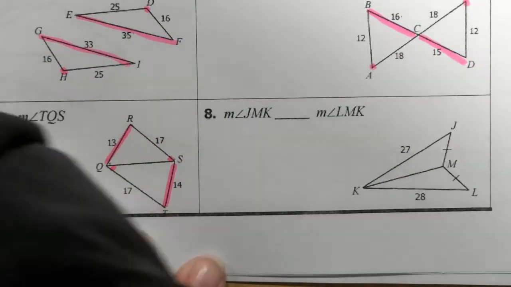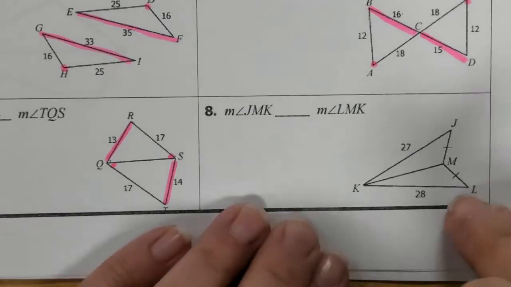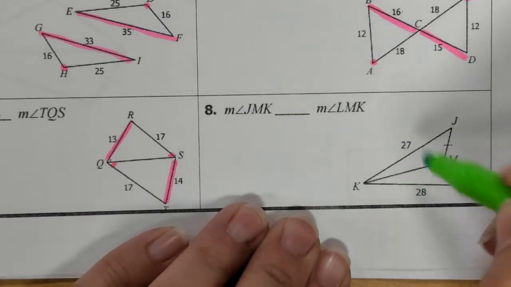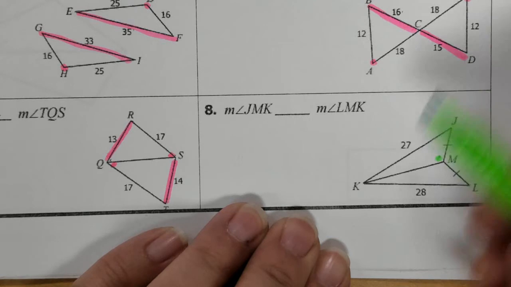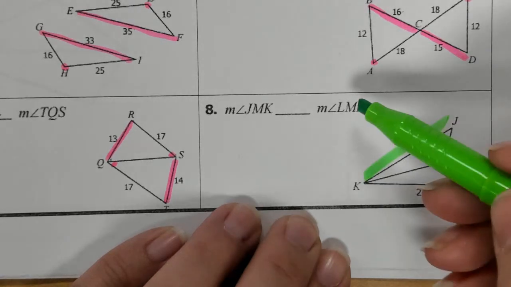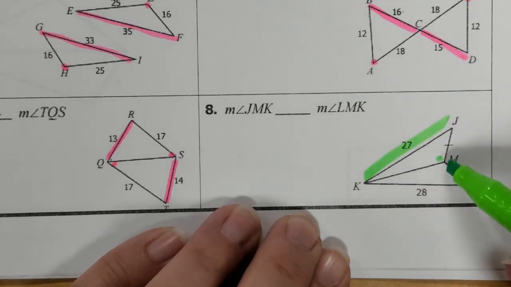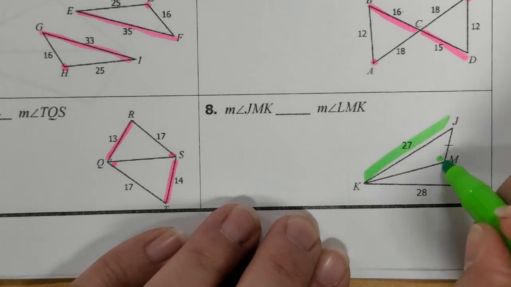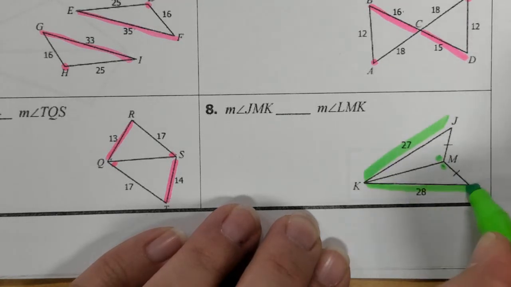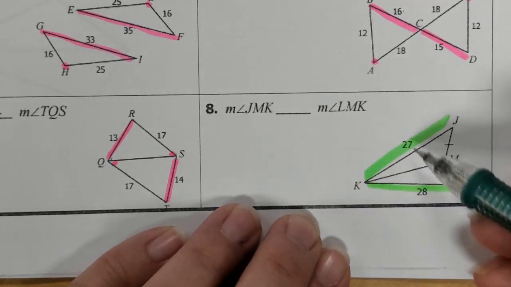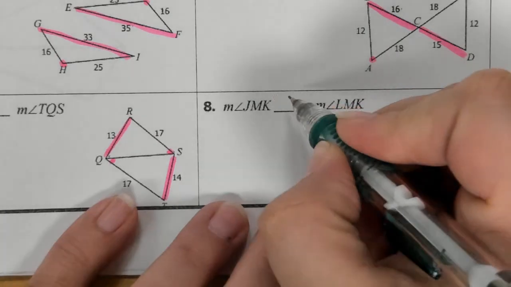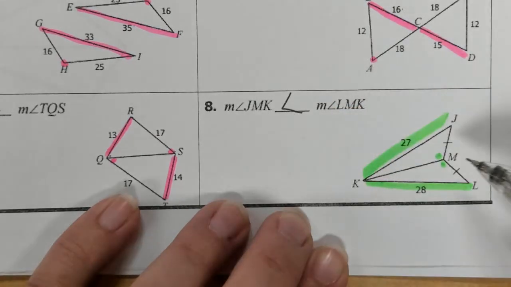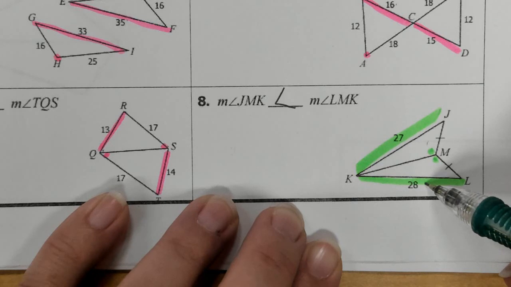And then lastly, for number 8 here, we have JMK, so we're looking at this angle and this side. And for LMK, we're looking at this angle and this side. And again, we can see that 27 is smaller than 28, so this would be less than. So that means that that angle is smaller than this angle over here.